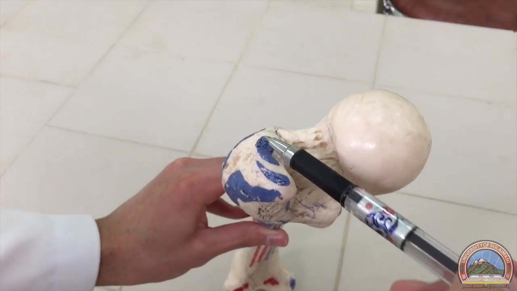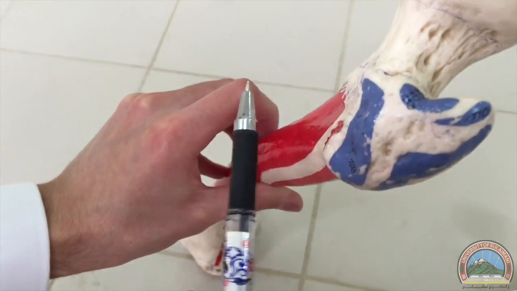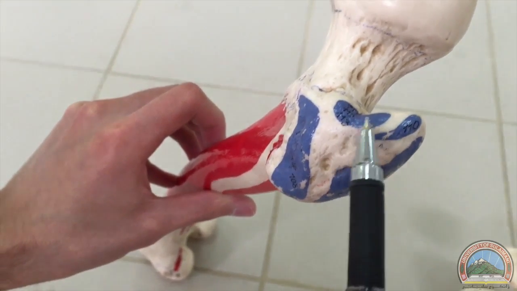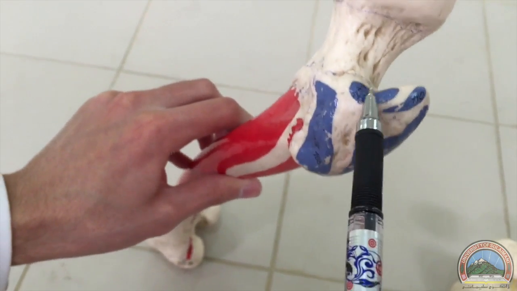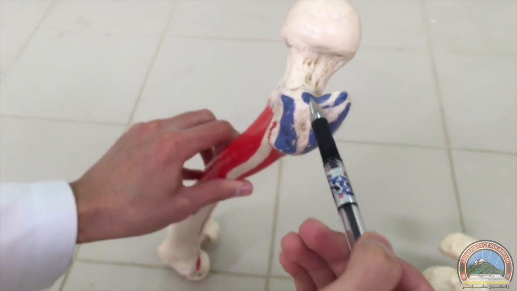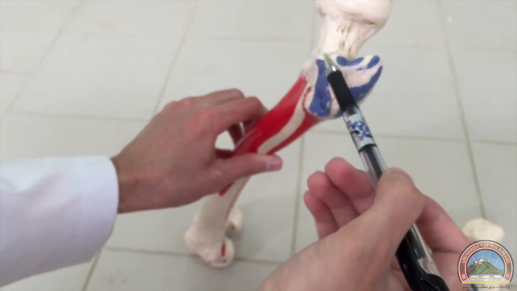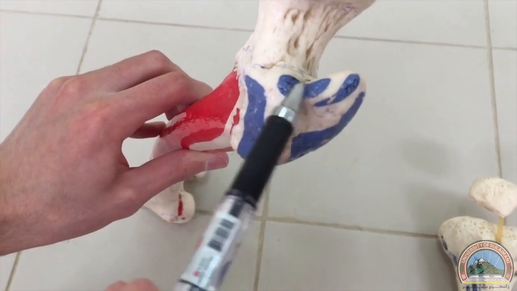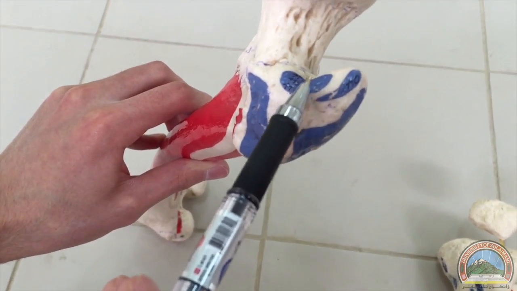Obturator externus is close to the Trochanteric Fossa, and just in front of the Piriformis, we have insertion of three muscles together: obturator internus, gemellus superior and gemellus inferior. And they are all supplied by the sacral plexus.